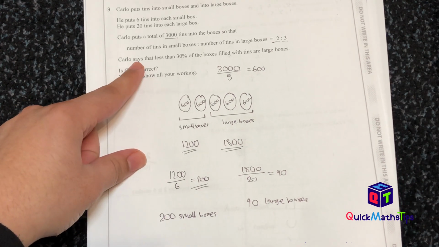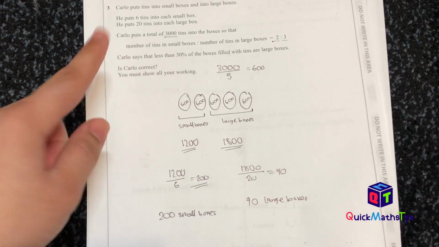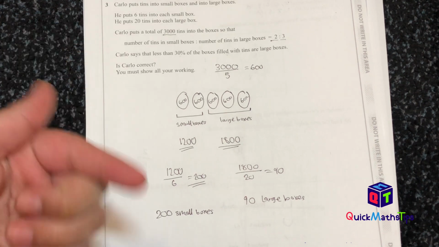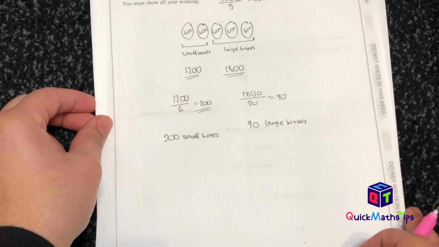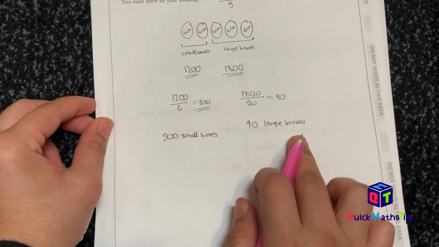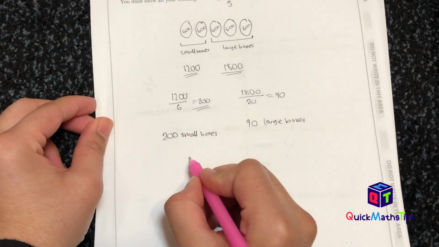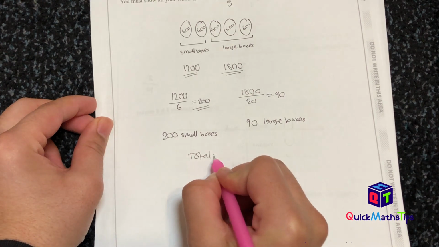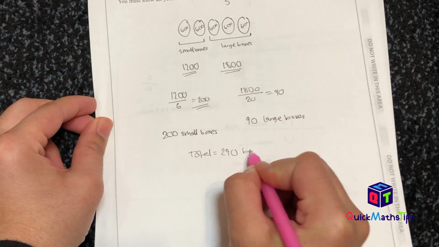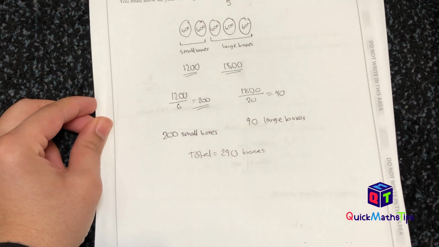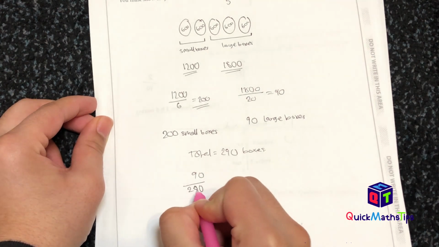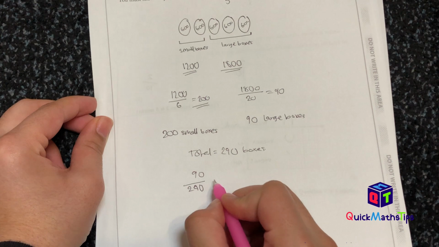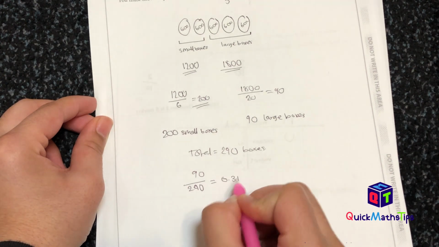He's saying there's less than 30% of boxes that are large. Is he correct? So we're going to work out what percentage of large boxes there are. We've got 200 small boxes, 90 large boxes. So in total, there's going to be 290 boxes. To work out how many large ones there are, I'm going to do 90 divided by 290. I'm going to plug that into my calculator and I'm going to get 0.31.